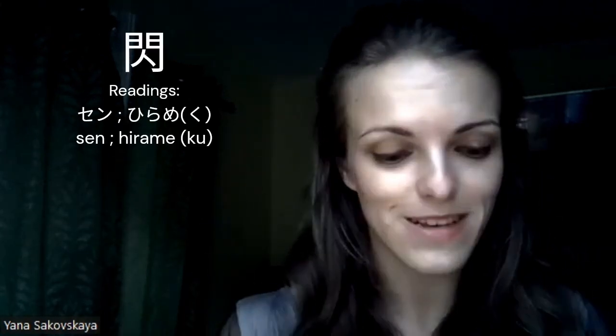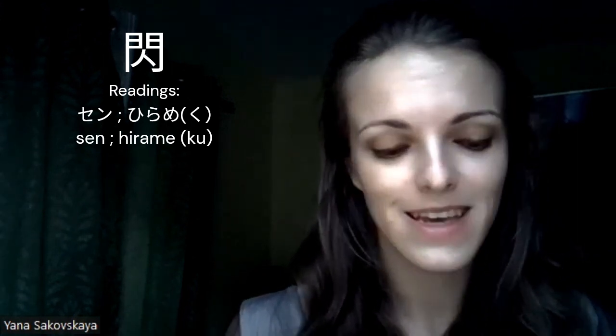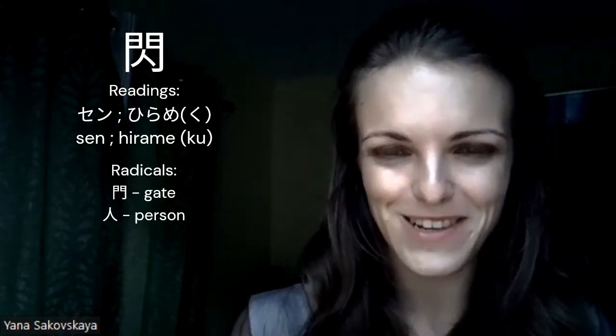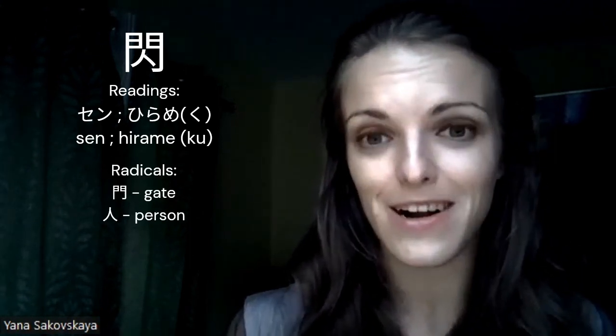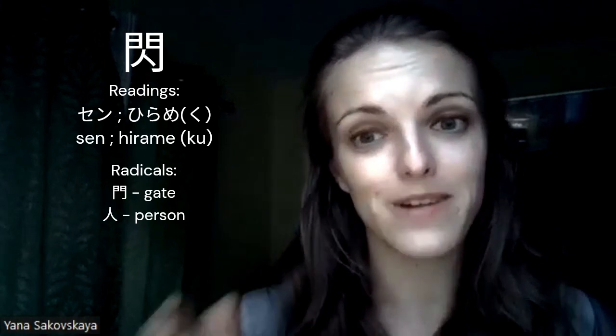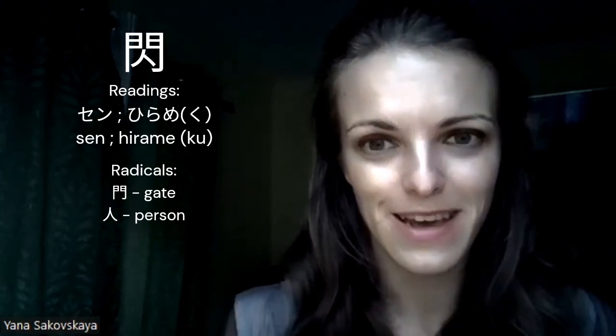And the last, but not the least for today, this one. The readings for this kanji, for this character, are the Chinese reading is sen, and the Japanese is hirameki. The radicals, the elements of this kanji are the big one, this is gates, and the small one, a person, a man. So this is a man inside the gates.